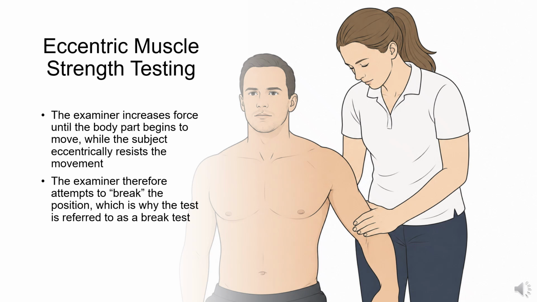This eccentric testing method is referred to as the break test because the examiner attempts to break the position by gradually increasing force until the body part maintained by the subject begins to move. The subject then controls the movement eccentrically. The instruction given to the patient is the same as in isometric testing. "Don't let me move you." The break test can be performed throughout the joint's full range of motion, although in some situations a smaller range of motion may be more appropriate.